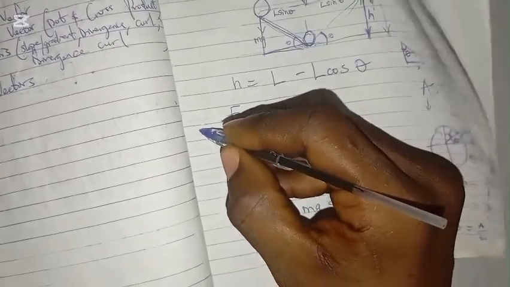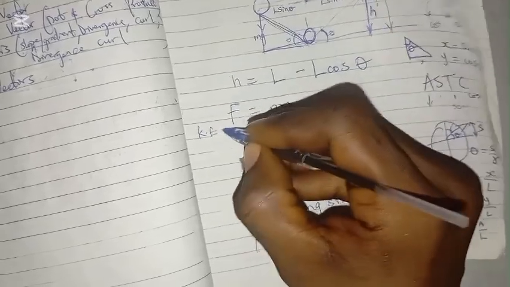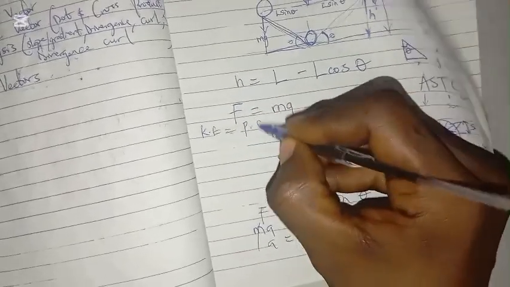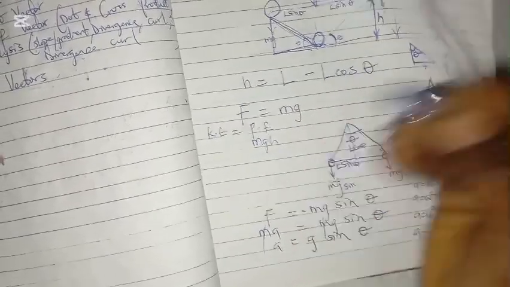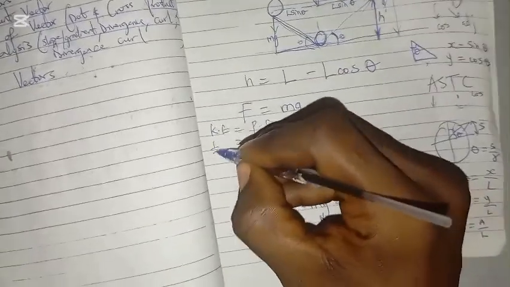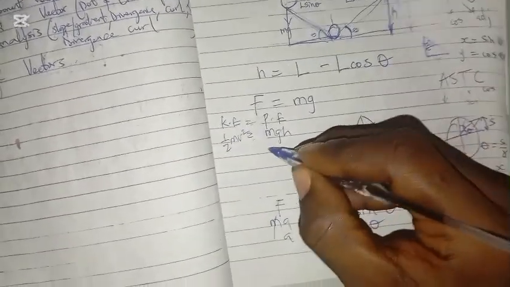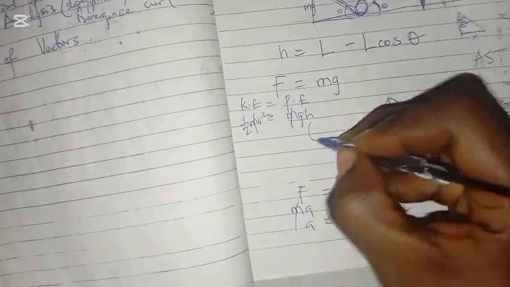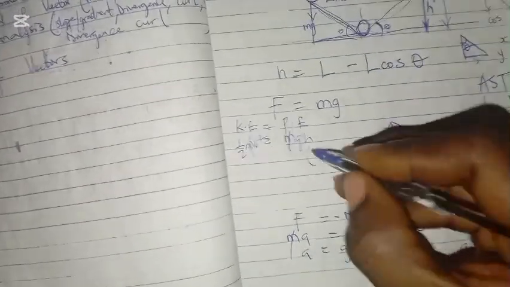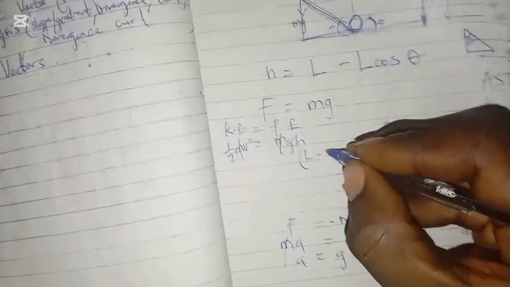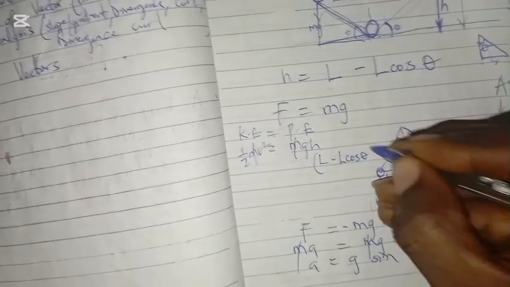say that at the lowest point, kinetic energy is equal to potential energy, and potential energy is mgh, while kinetic energy is half mv squared. So what I will just do here is cancel the m's. Remember, the h here in a simple pendulum is simply L minus L cos theta.